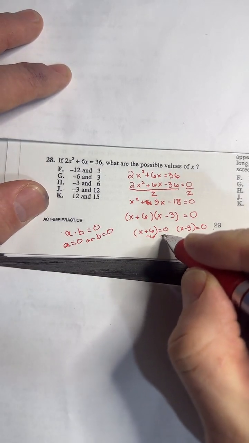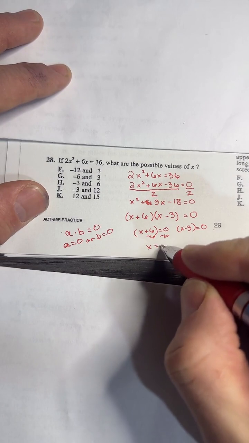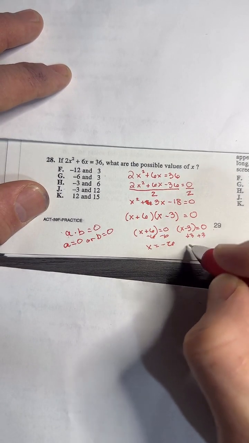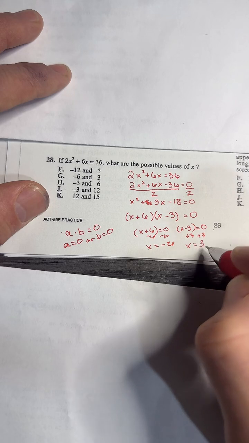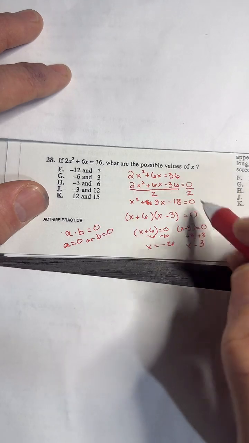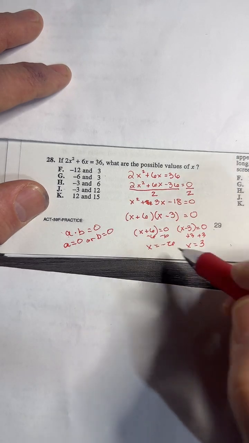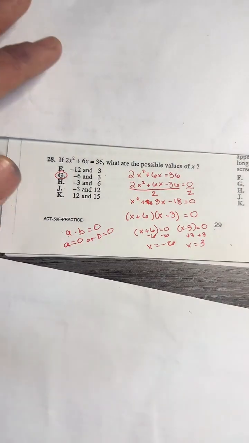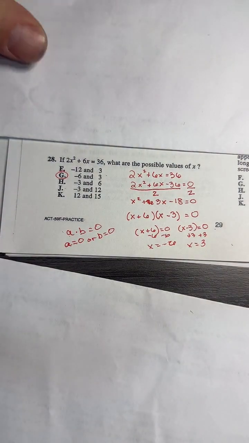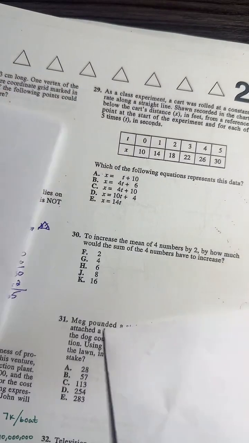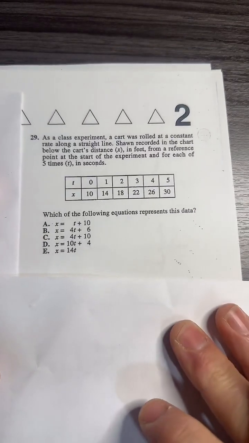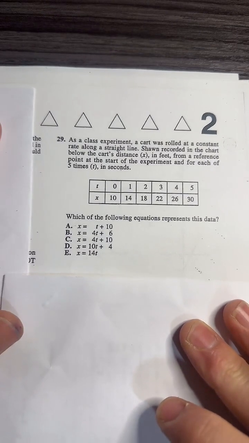And then this is just a simple minus 6. So x equals negative 6. And then this is plus 3. So x equals 3. So my two solutions for x are 3 and negative 6. That would be G. All right. Might be easy for some of you. No big deal. Start easy. Tomorrow and Thursday will be harder because we'll be doing the back end of the test.